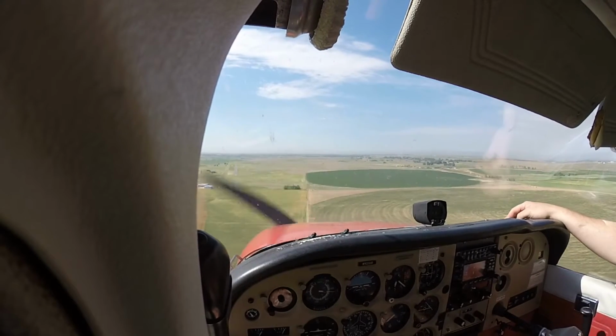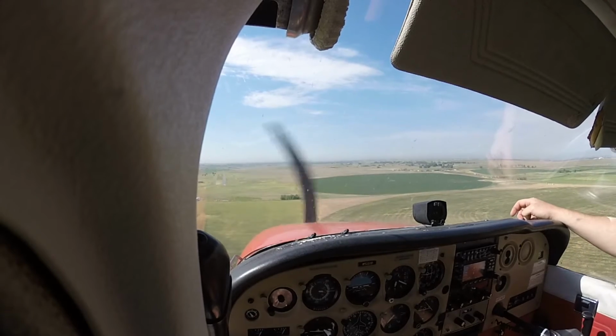That aim spot you want to have in the grass, that's where we would hit. But we're going to flare and touch down just a little bit beyond that.